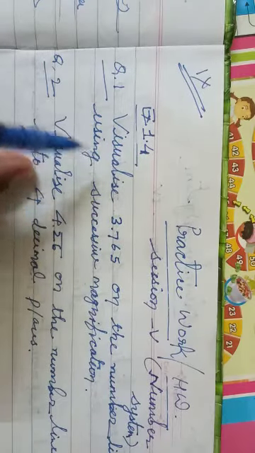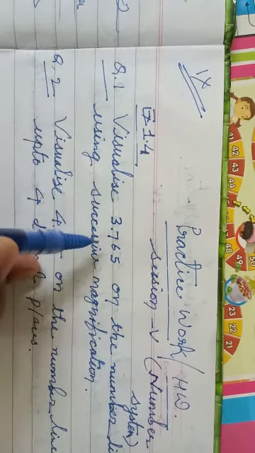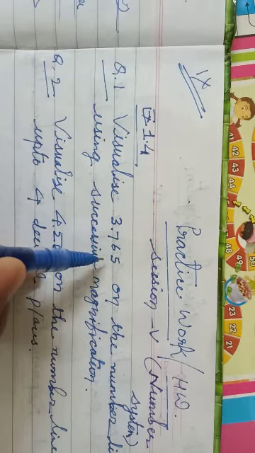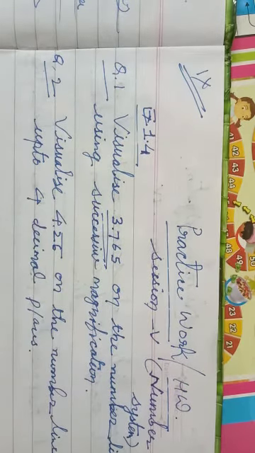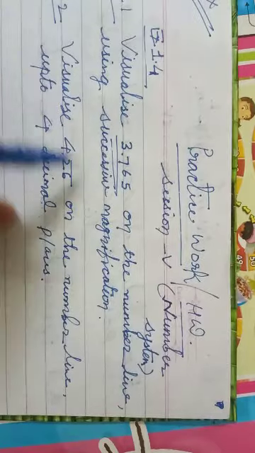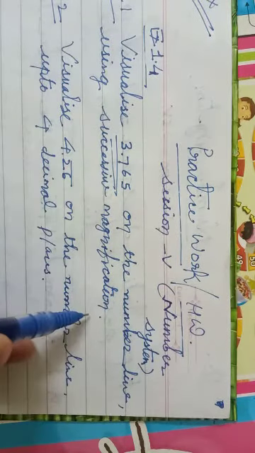Exercise 1.4, question number 1. Visualize 3.765 on the number line using successive magnification. Okay. Question number 2.